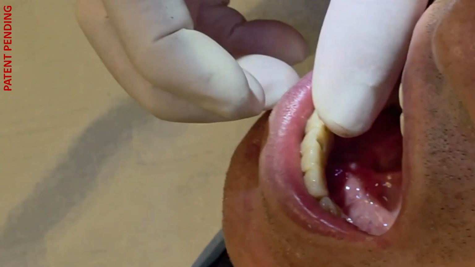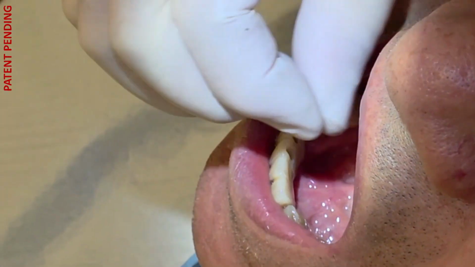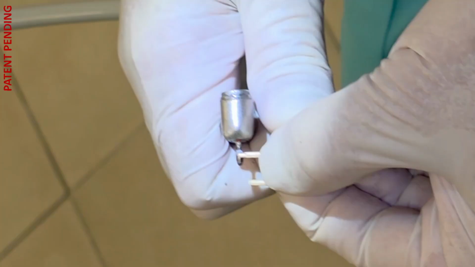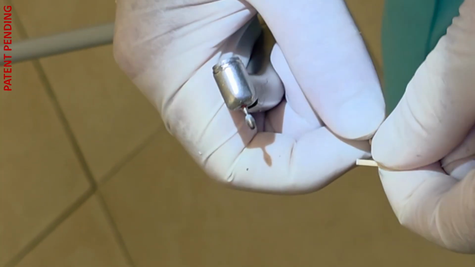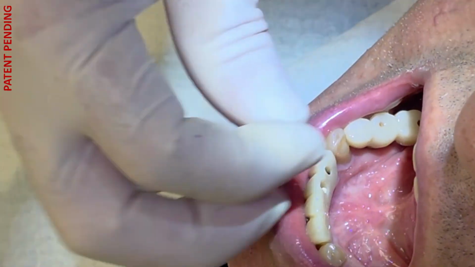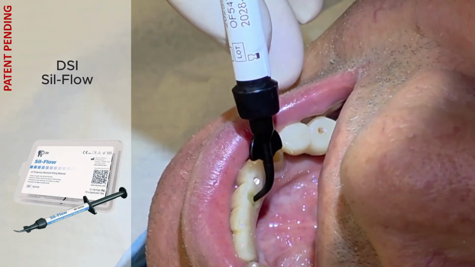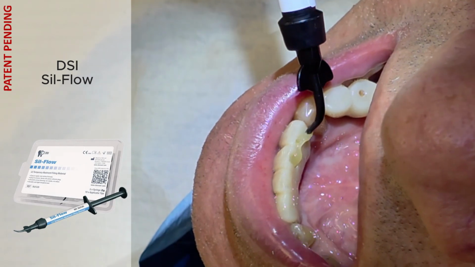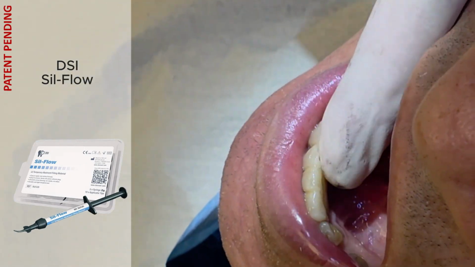After fixation, we proceed to sealing the screw access channels. As usual, polymer pins are used. Due to the large diameter of the access holes, I preliminarily test the fit of the pins and trim them to the appropriate length outside the oral cavity. Then I fill the space with silicone-based material and perform polymerization.